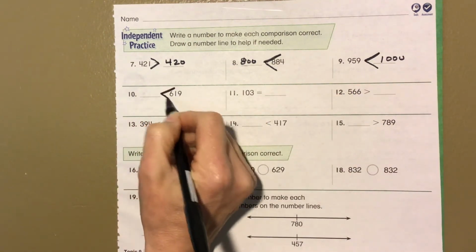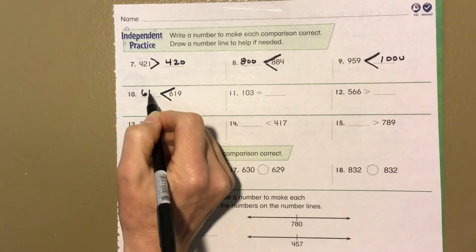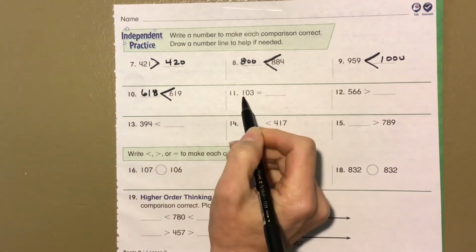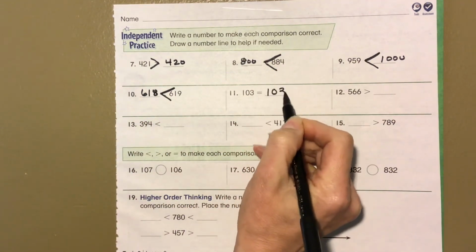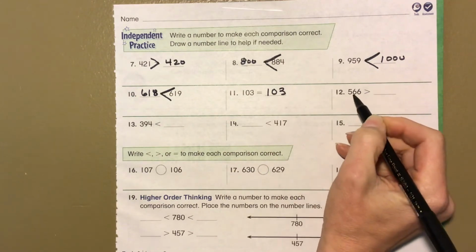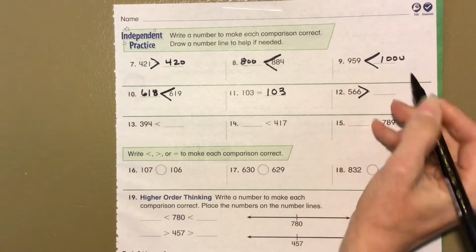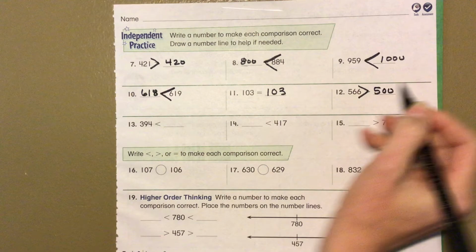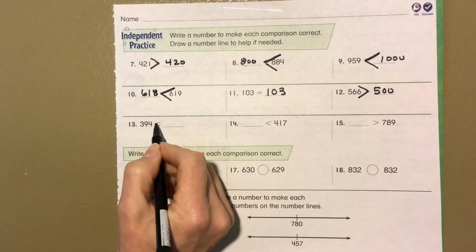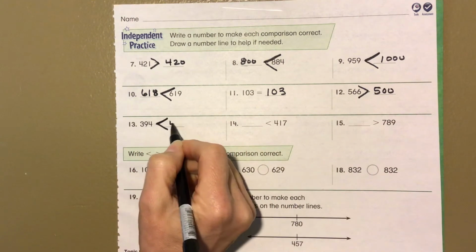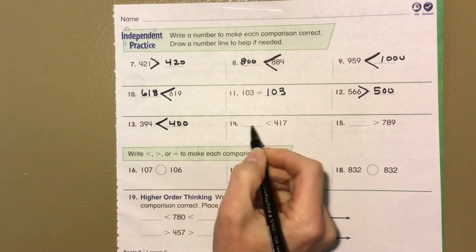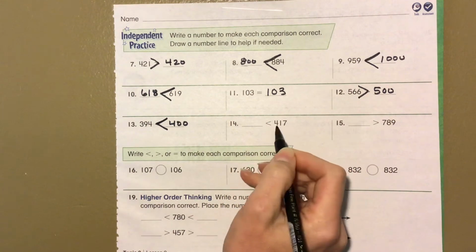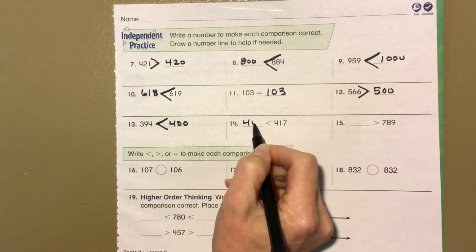Something is less than 619, 618. 103 equals 103. 566 is greater than 500. 394 is less than 400. Blank is less than 417. I'm going to say 400.